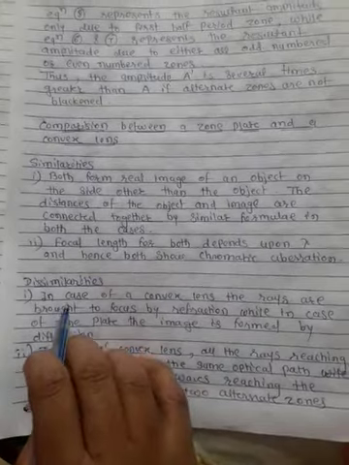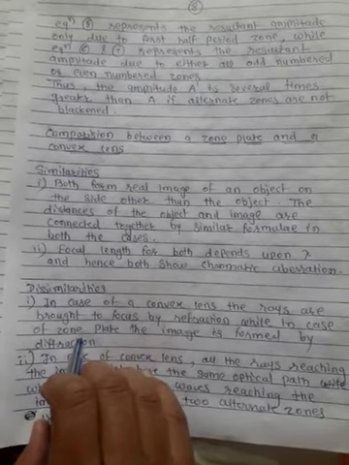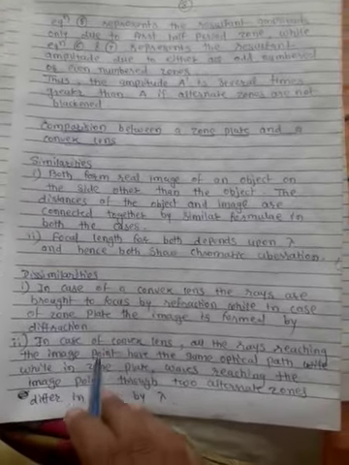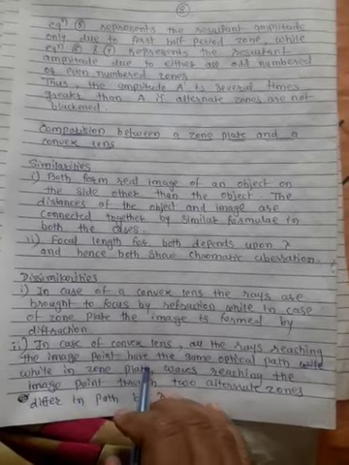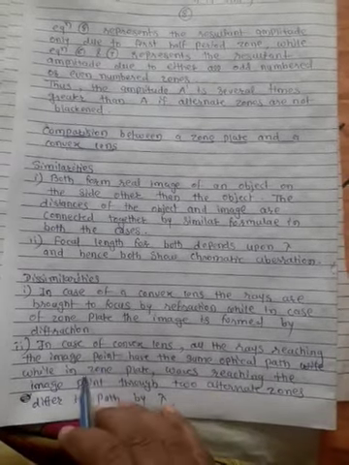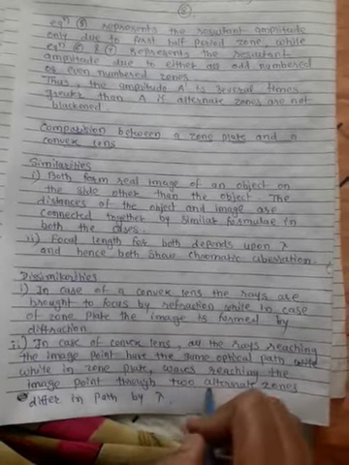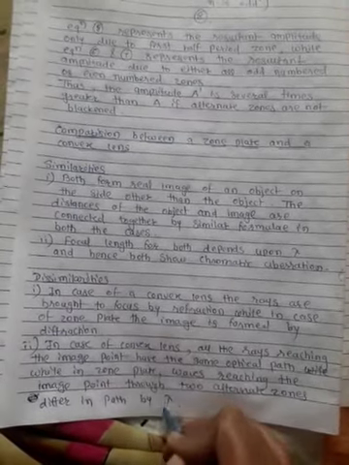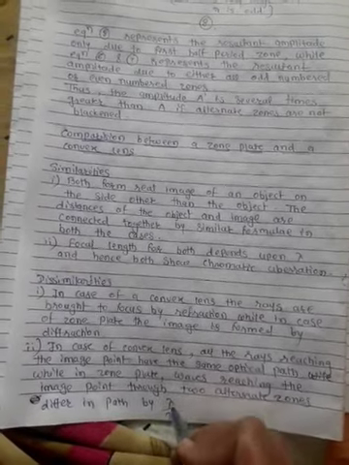The first is, in the case of the convex lens, the rays are brought to the focus by refraction, while in the case of the zone plate, the image is formed by diffraction. In the convex lens, all the rays reaching the image point have the same optical path, while in the zone plate, the waves reaching the image point through two alternate zones differ in path by lambda by 2. Here the path difference in a zone plate is always lambda by 2.